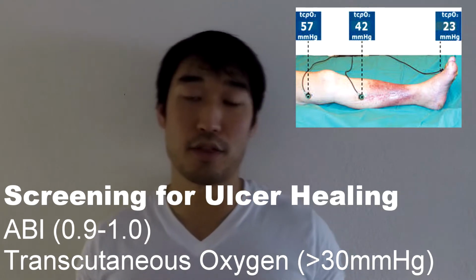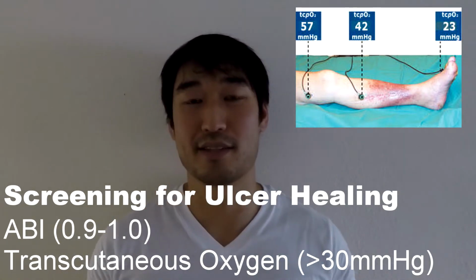But the authors of the review talked about how the transcutaneous oximeter is not readily available in clinic settings, so ABI is more frequently used. So those are the screening tools a physician can use to get an idea of how to manage an ulcer with this patient.